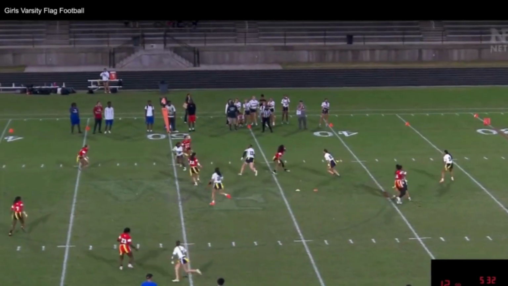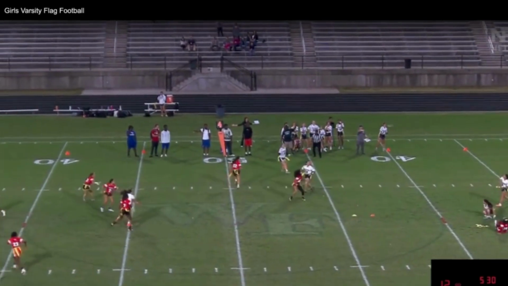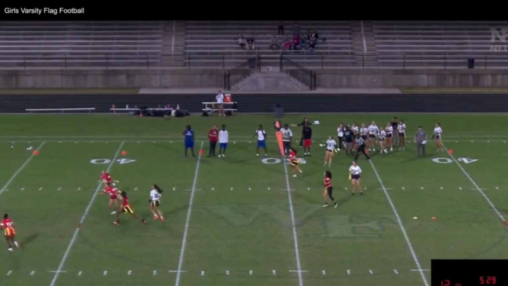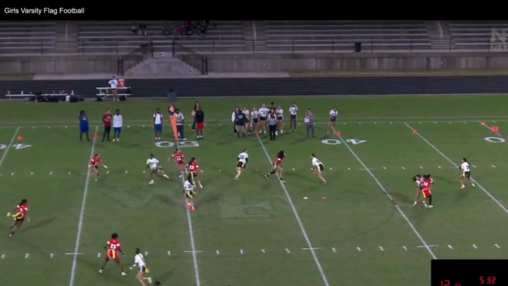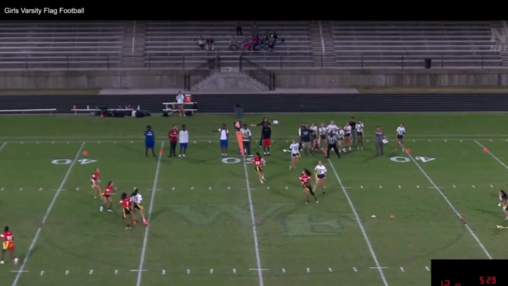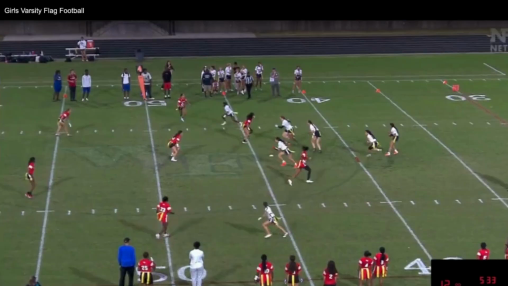So again, watch it in full speed. We have the blocker moving to her left into the defender. She is not in a legal position. Doesn't necessarily have to be set, but when contact occurs, she is moving into the defender, and therefore we get illegal contact on the offense.